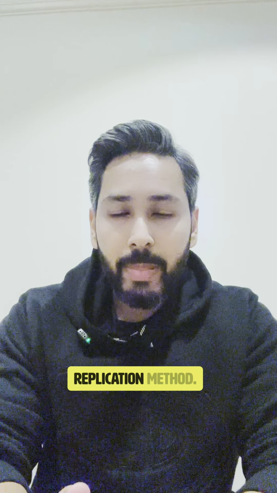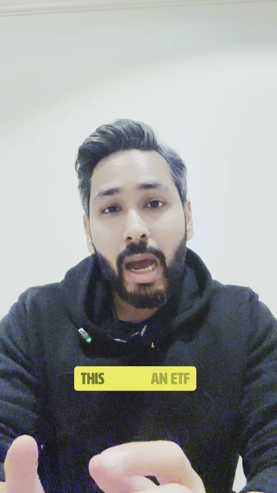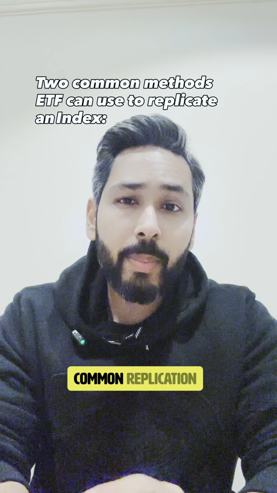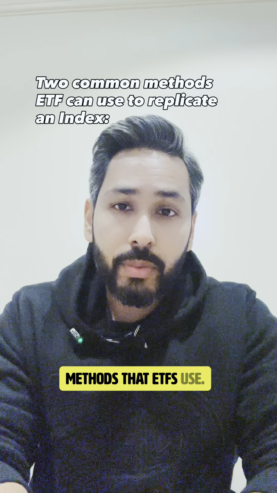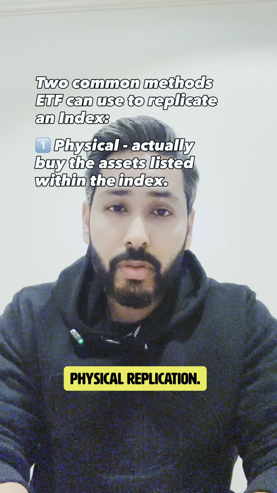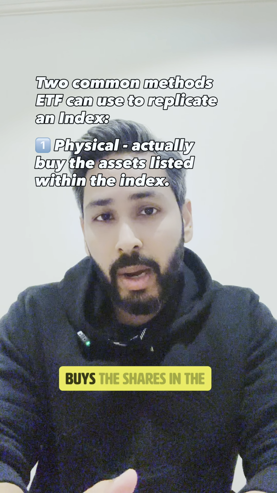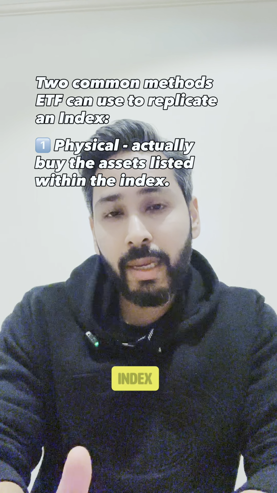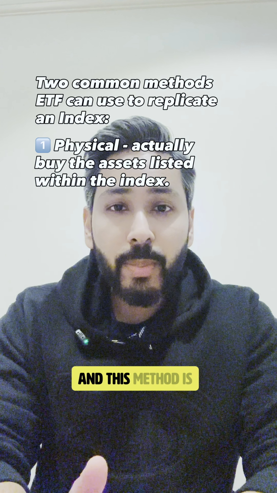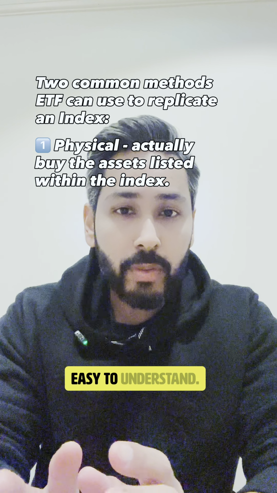Next is something called the replication method. That is how an ETF actually tracks its index. There are two most common replication methods that ETFs use. The first one is physical replication. It means the ETF actually buys the shares in the same proportion as the index being tracked. And this method is simple, transparent, and easy to understand.